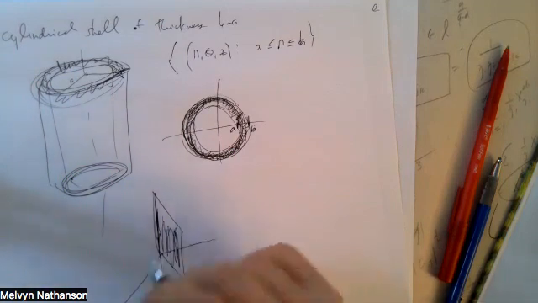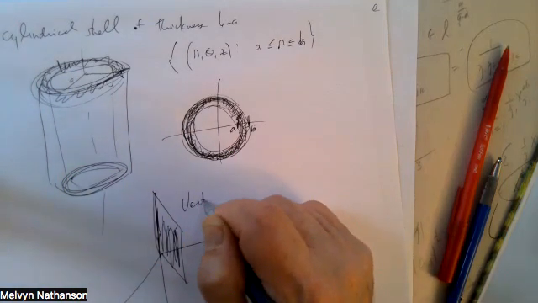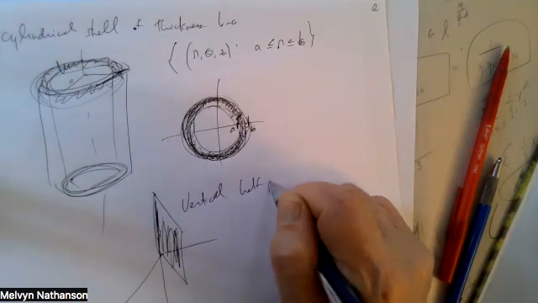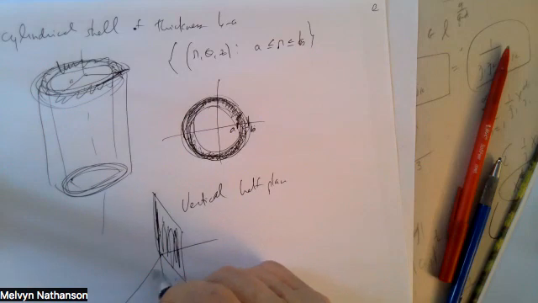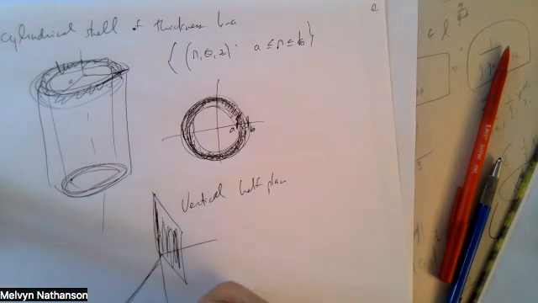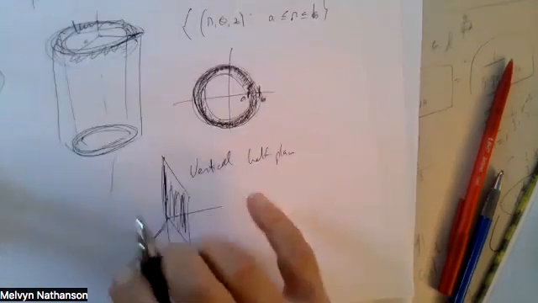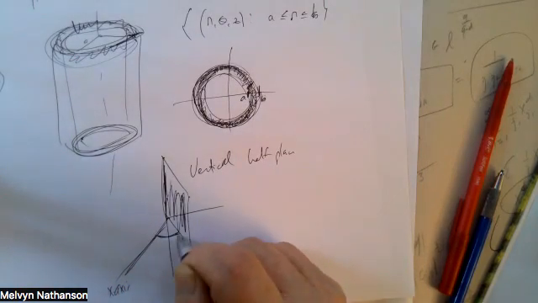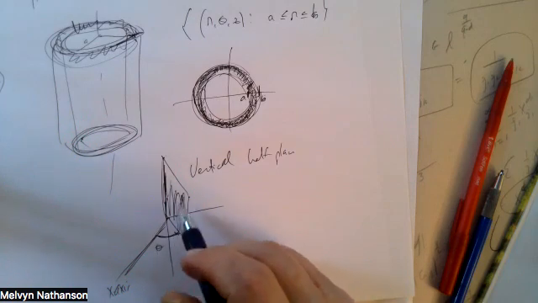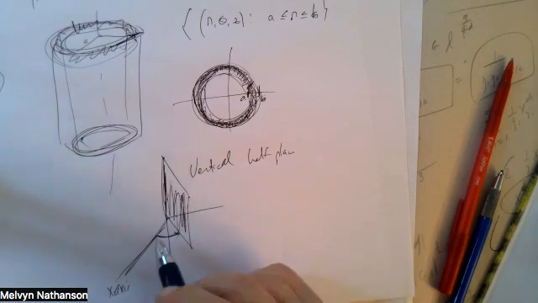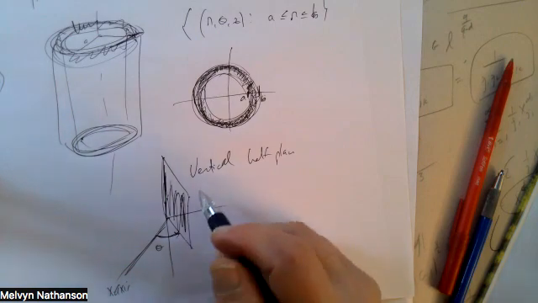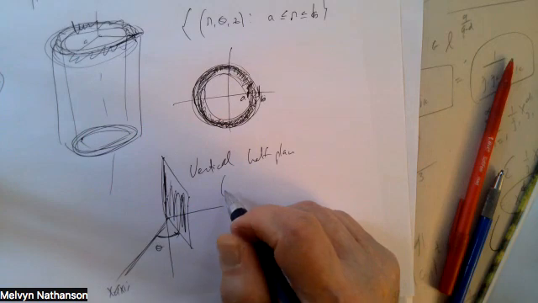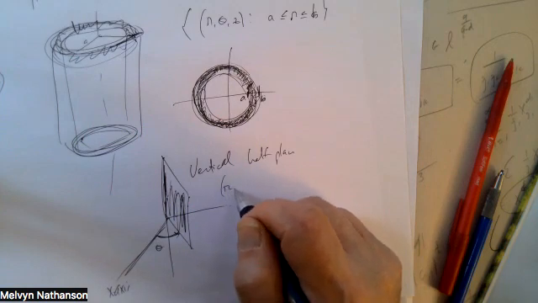This is a vertical half plane. Now, if this is the positive x-axis, there's a certain angle theta that this vertical half plane makes with the positive x-axis. And in this half plane, there's no restriction on the distance to the origin.